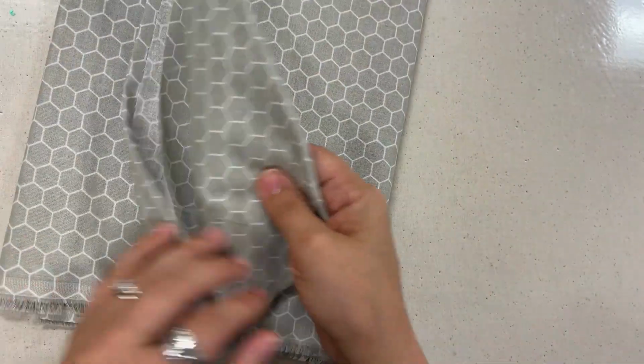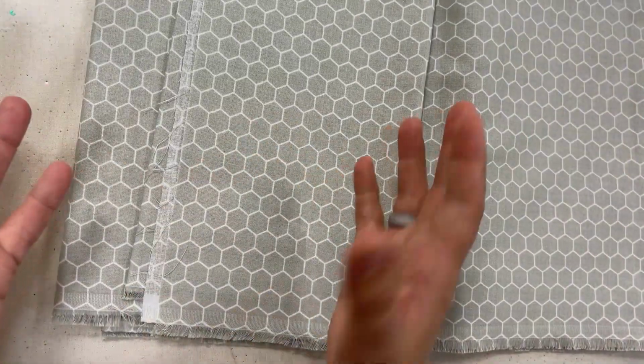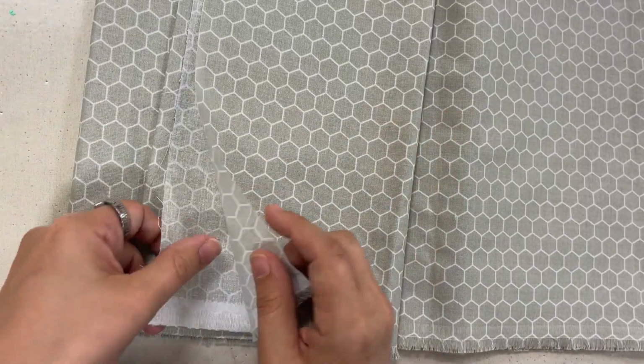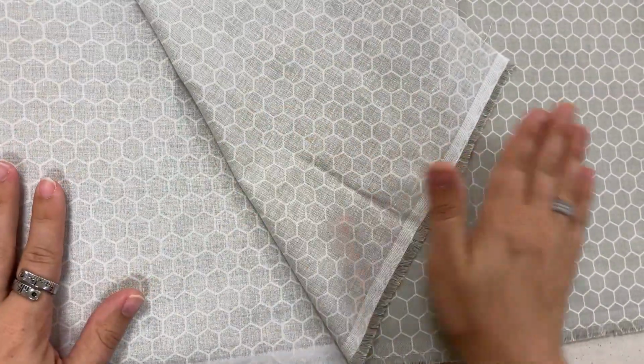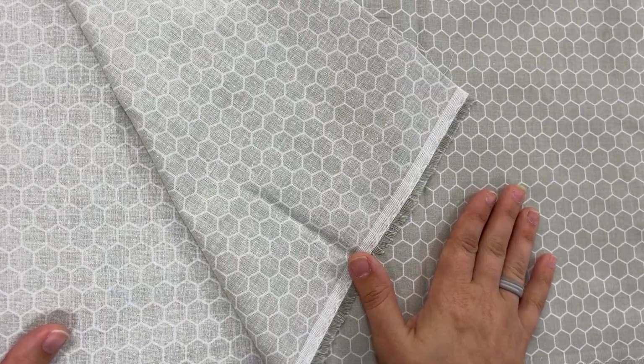So what I have right here in front of me is just a plain basic quilting cotton fabric. It's a woven fabric. And the first thing I want to point out as I open this up is that the fabric looks different on two different sides. We have different terms for that.